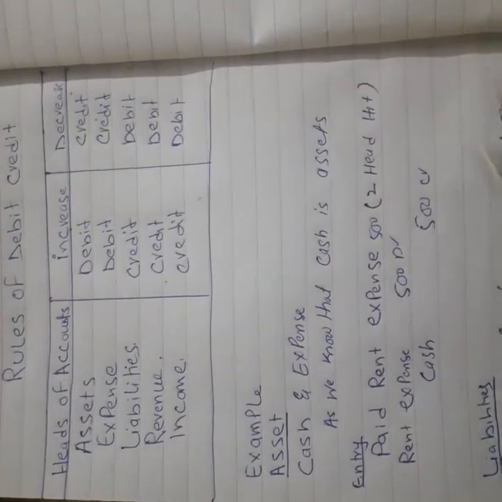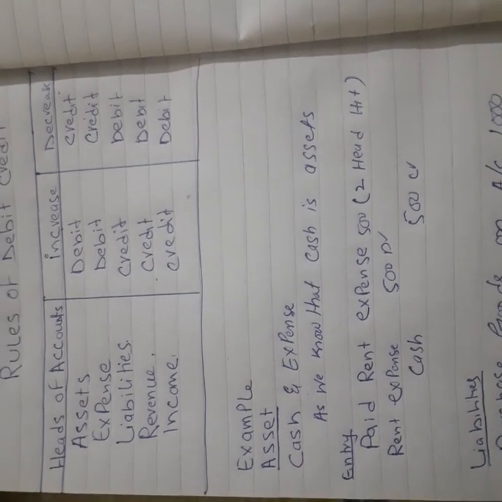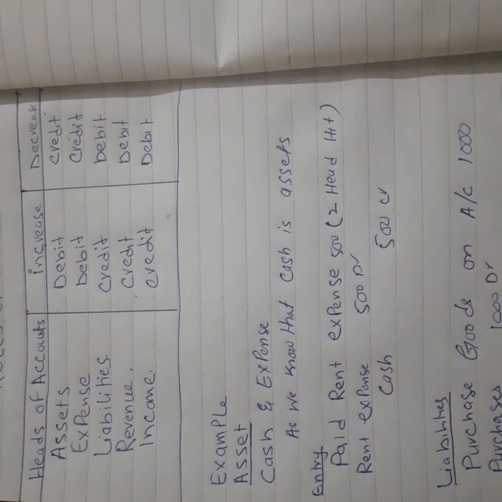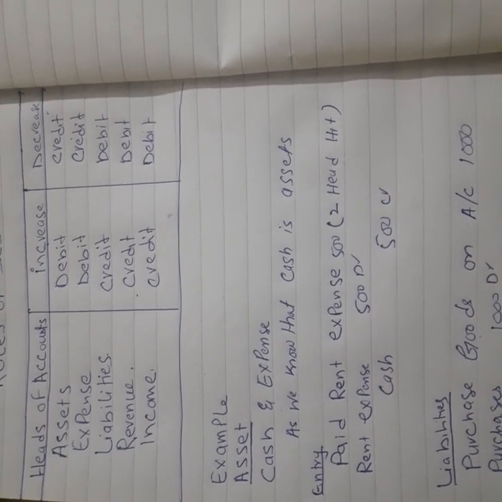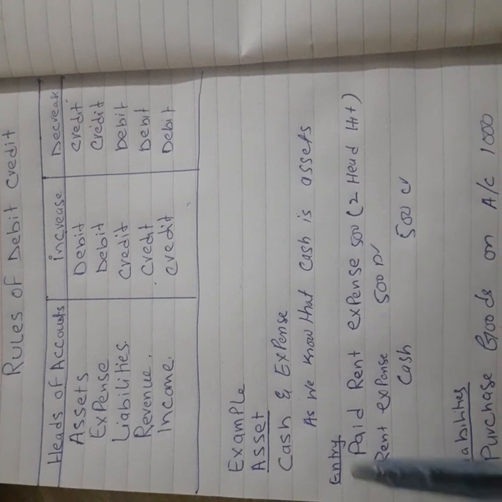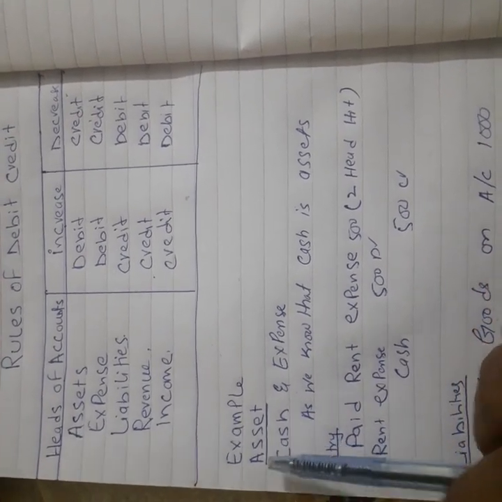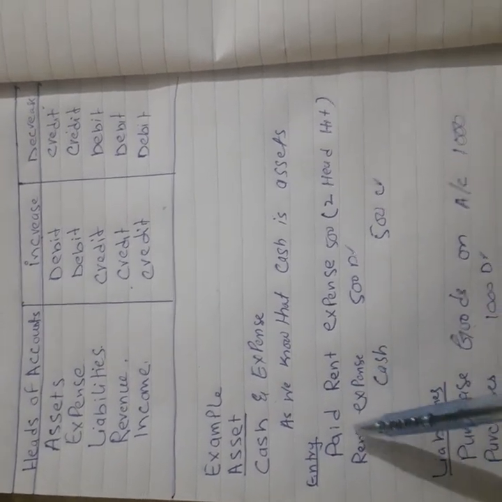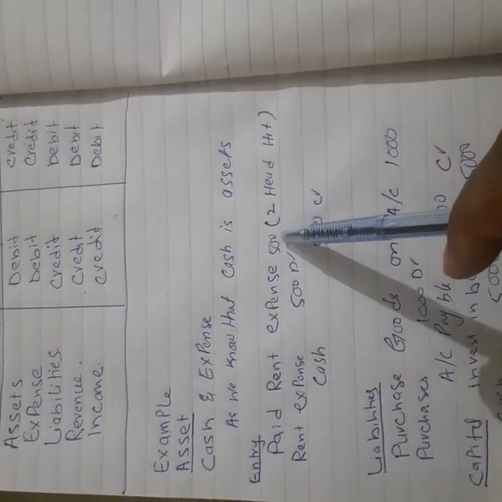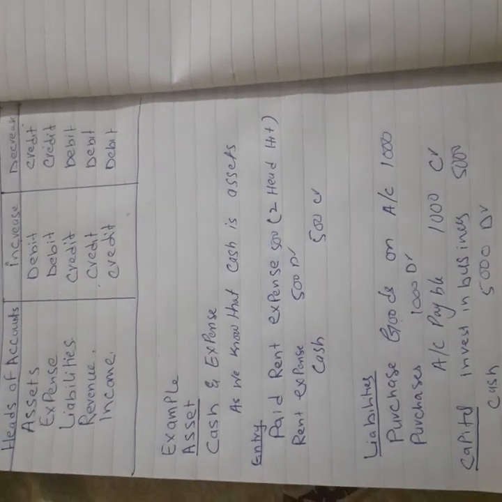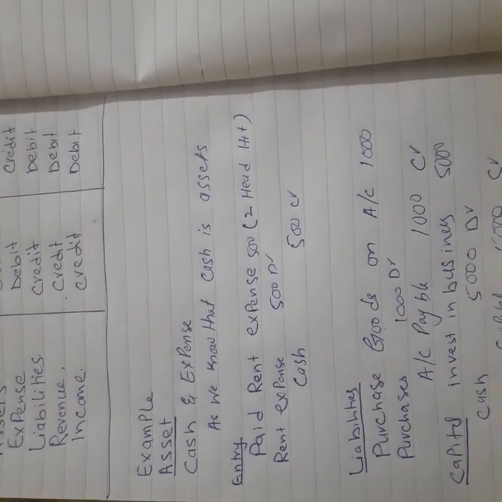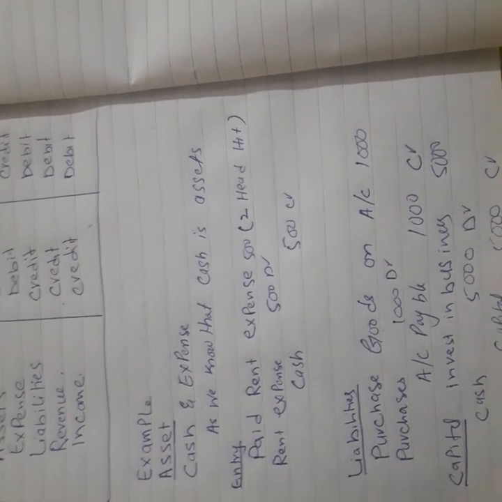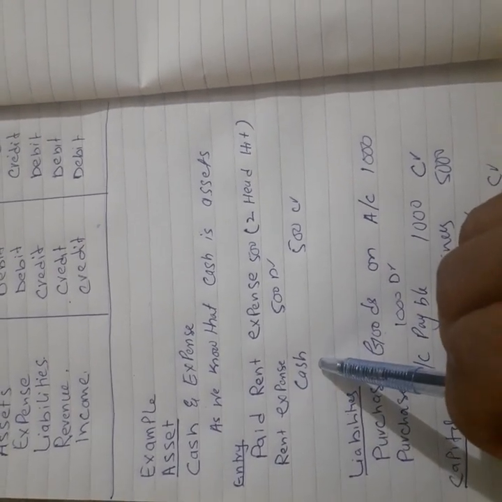Here I want to explain some examples of debit and credit. As we know, in every entry two accounts are hit. In this entry we have seen there are cash and expense accounts. The entry is: paid rent expense 500. The tenant paid the rent of 500, in which we have seen that two accounts are hit. First is expense and the second is asset.